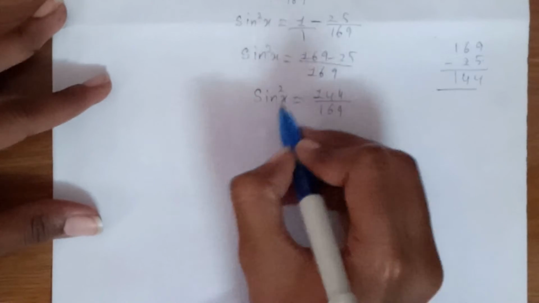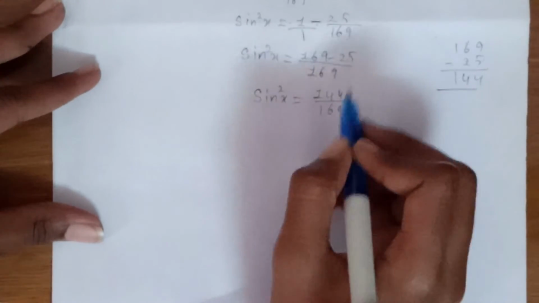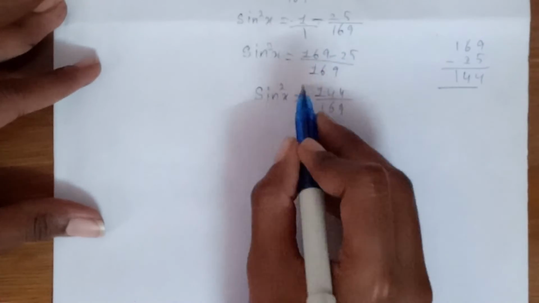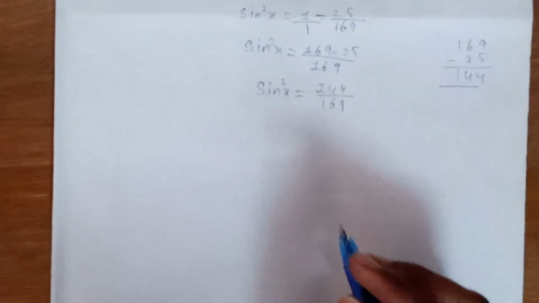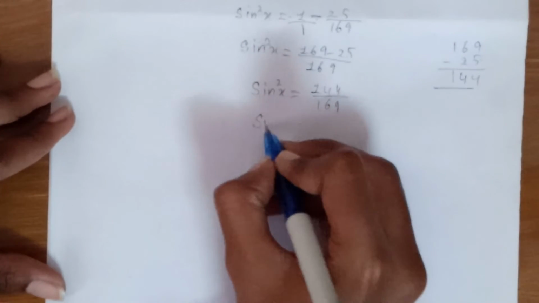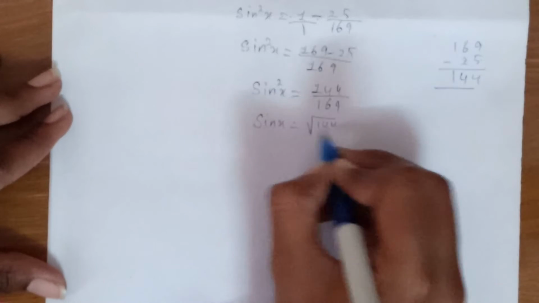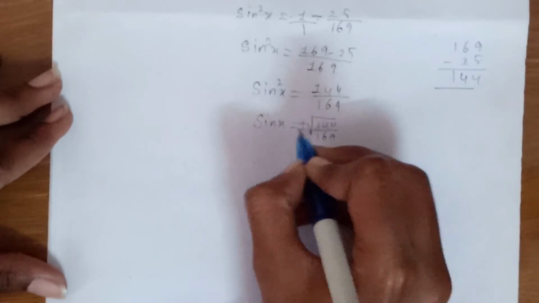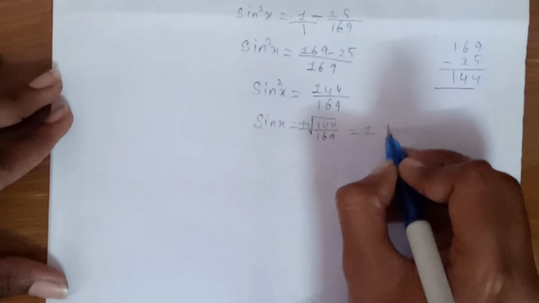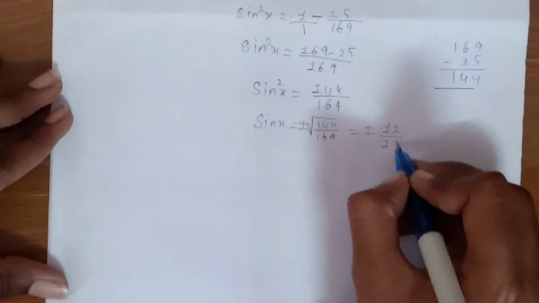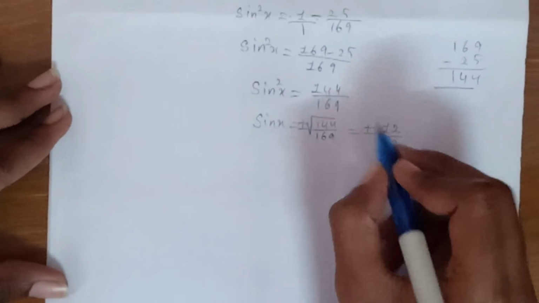We need the value of sine x, not sine square x. So I'm sending the square to the right hand side. When the square goes to the right hand side, it becomes under root. Sine x is equal to plus or minus under root 144 by 169. We know the square root of 144 is 12, and of 169 is 13.